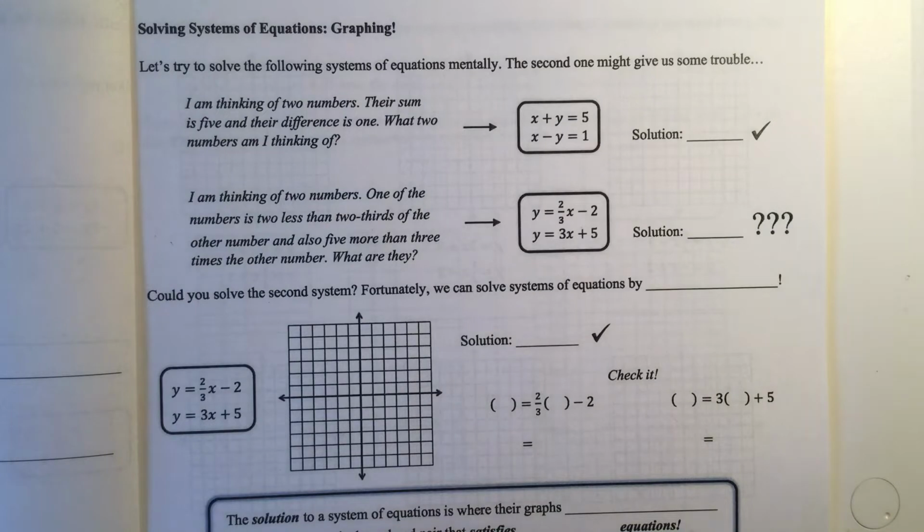And so what we are going to do today is work on solving these systems of equations, but we're going to start by solving them with graphing today. So last time we were just checking to see if certain ordered pairs made solutions, but now we're going to solve and find the solution by graphing.